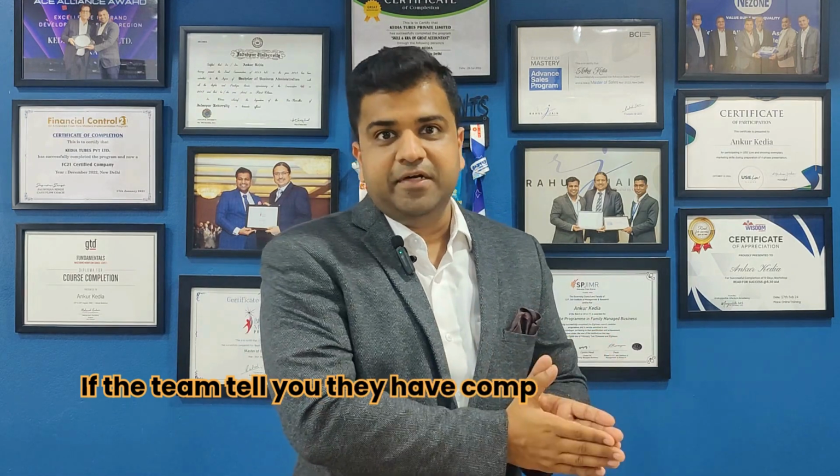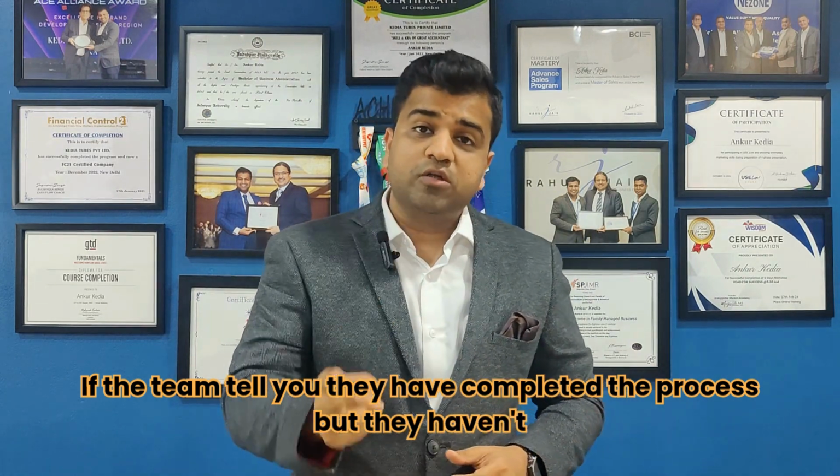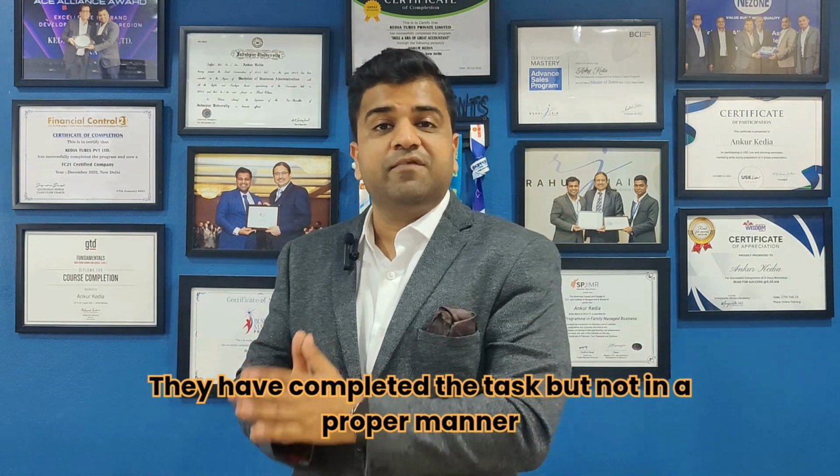This is the task defaulters process, and this helps you rectify and eventually make the right team that you deserve. Now that you have understood the task defaulter process, there are only 2 situations where this process should get initiated. Number 1, if the team tells you that they have completed the task, and they have also updated it in the task management software, but they have not completed the task. Or the second situation is when they have completed the task but not in a manner that was expected of them. So these are 2 clearly defined situations where this process should get initiated.